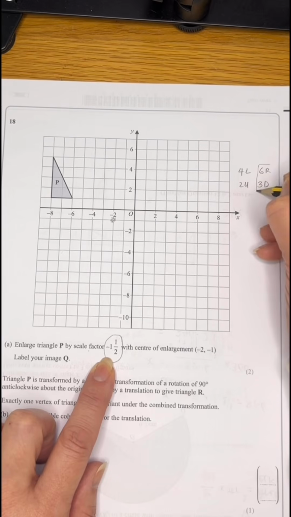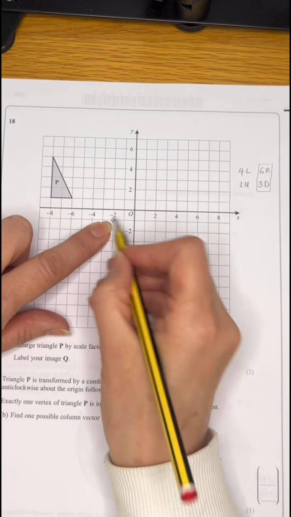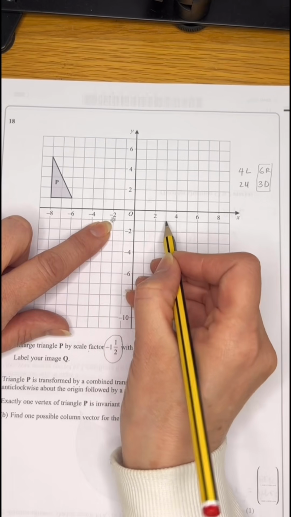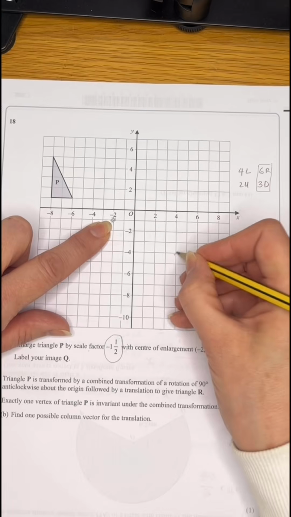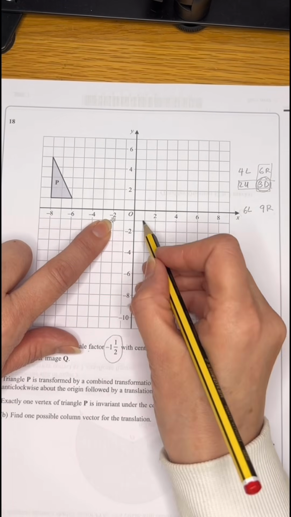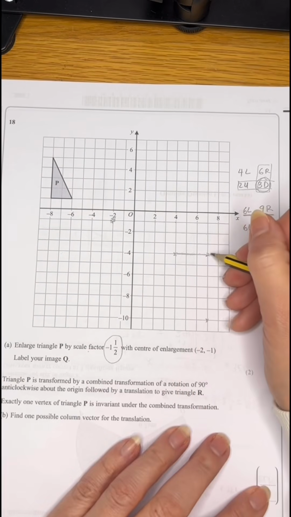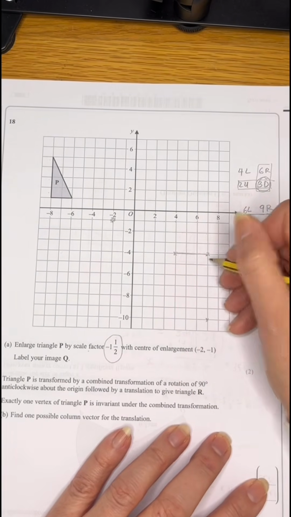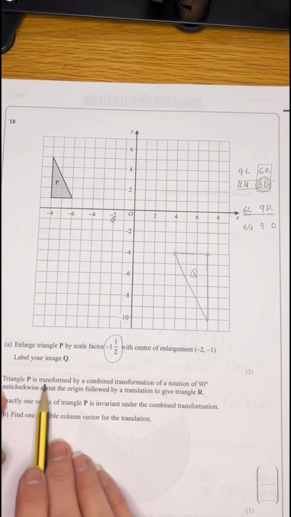I now go back to my centre of enlargement, and I now need to count my 6 right and 3 down to get to that first corner. I'm then going to repeat this for all of the other corners, writing them down and doing the calculations again. Now, because it's a negative scale factor, you'll see that although it has enlarged by 1/2, it's now sort of flipped and is over the other side of the grid.